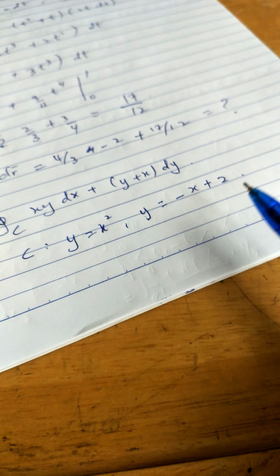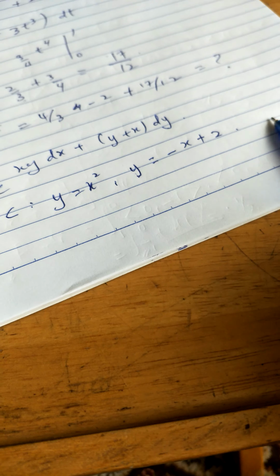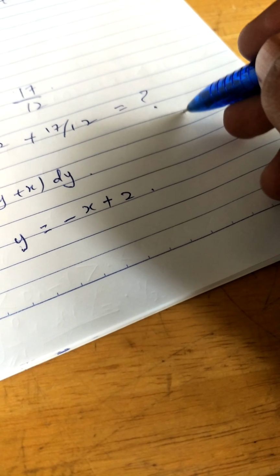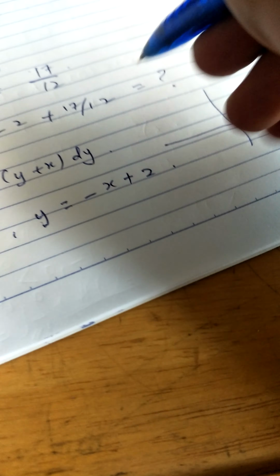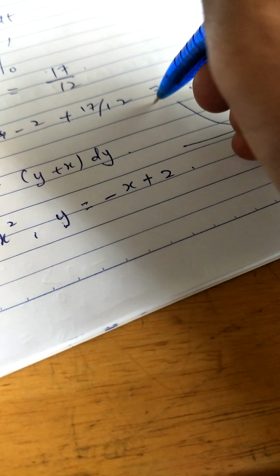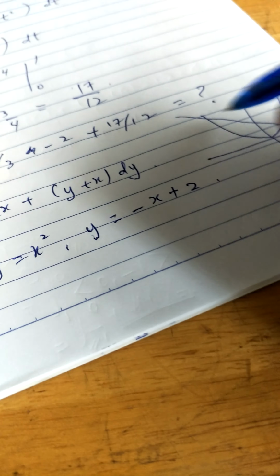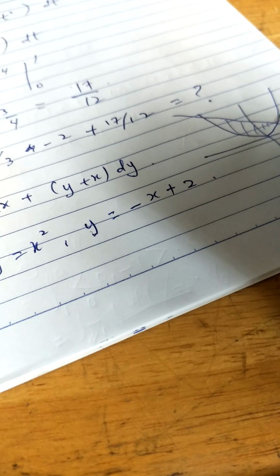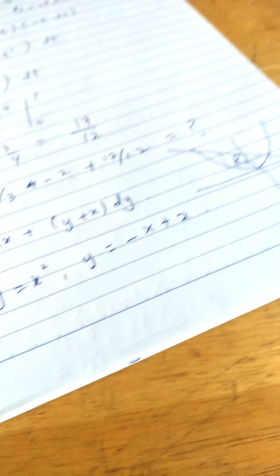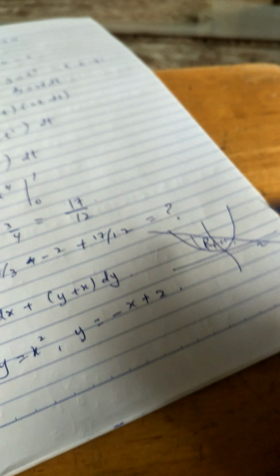Same as the previous example, but we don't have x equal to 0. So in this case, if you plot the boundary, we have something like that, and something like that. This is 2 here. So this is our R.